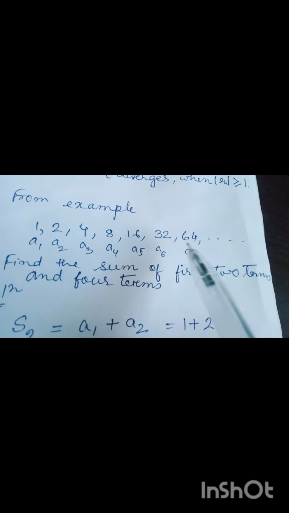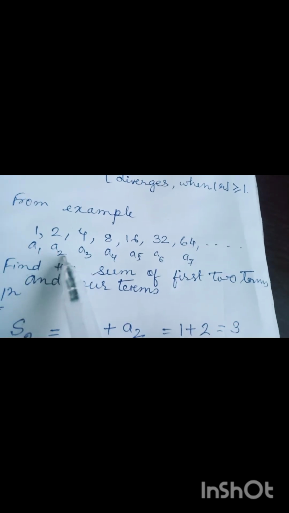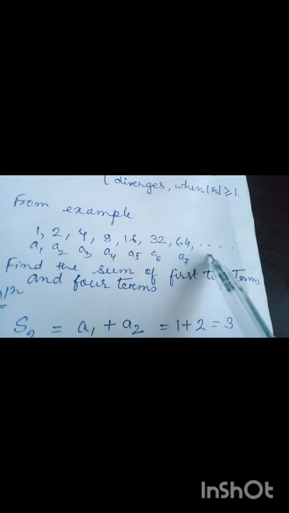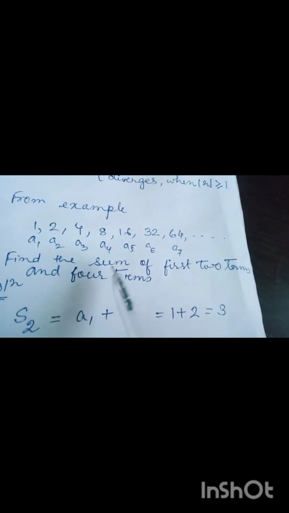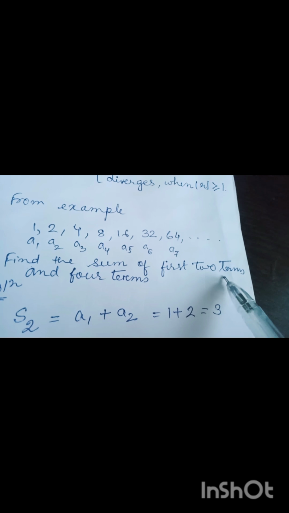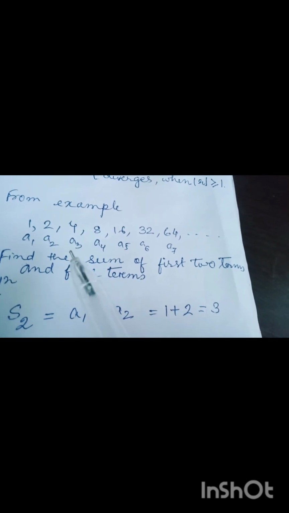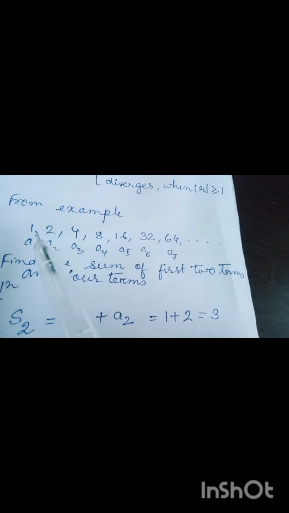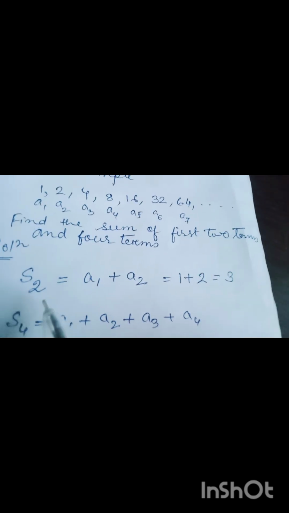Let us take an example, the example which we started in this discussion: 1, 2, 4, 8, 16, 32, 64. These are the first, second, third, fourth, fifth, sixth, and seventh terms of the sequence. We are asked to find the sum of the first two terms. What are the first two terms? 1 and 2. We are asked to find the sum of the first two terms, that means 1 plus 2. So S2, the sum of two terms, is equal to A1 plus A2, equal to 1 plus 2, equal to 3.